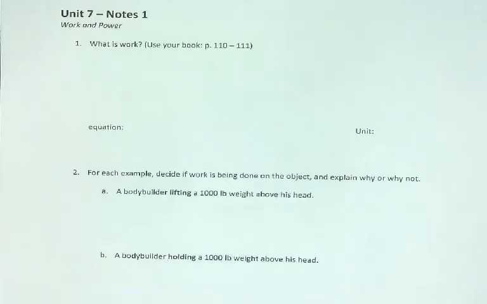All right, Gabe, number one, tell me what work is. Good. So it's the effort exerted on something that changes energy. And that is a really, really important distinction at the end.